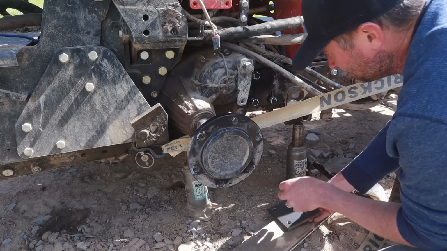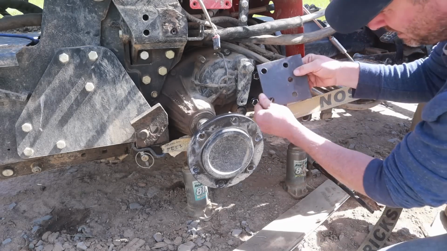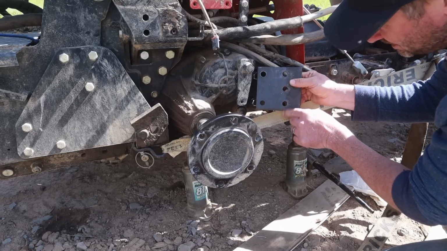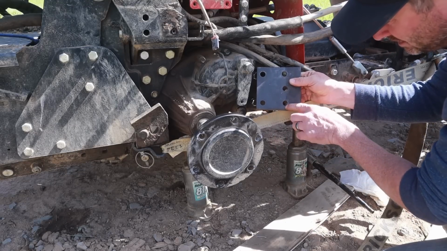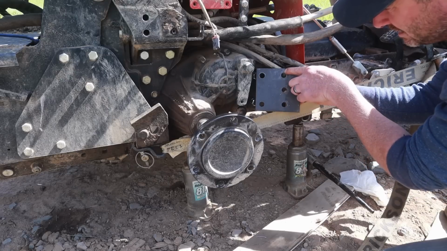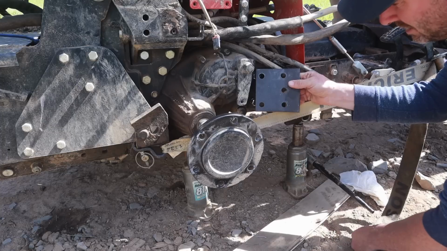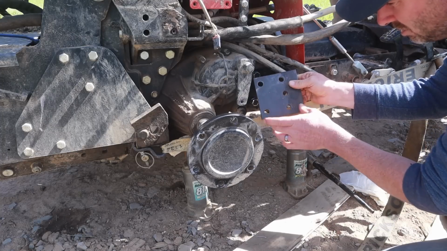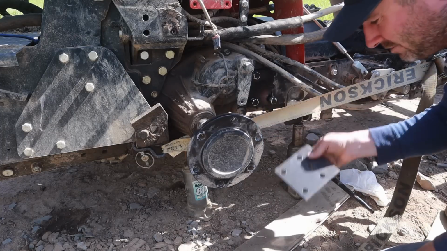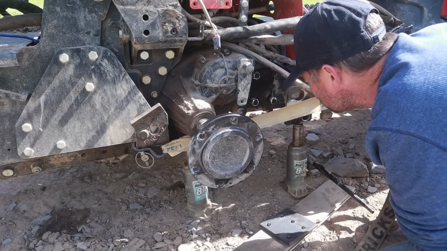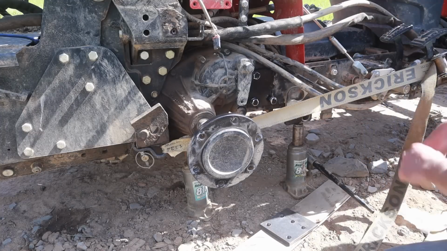So the reason I'm doubling up on this thing, I really don't like how the distance here is only like a half inch or something like that from the hole wall to the top here. I just don't think that's enough steel, so that's why I'm doubling up and putting an extra half inch piece of plate on here. But yeah, this is looking pretty good.